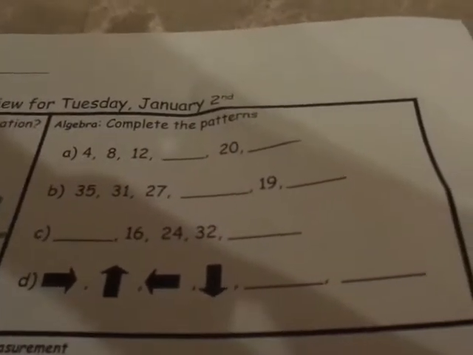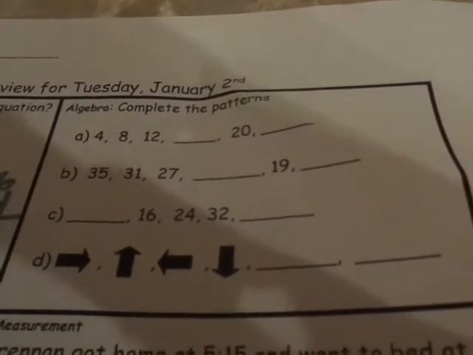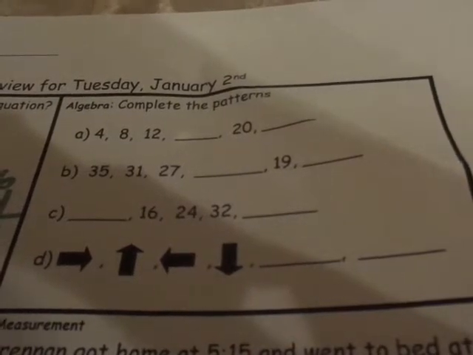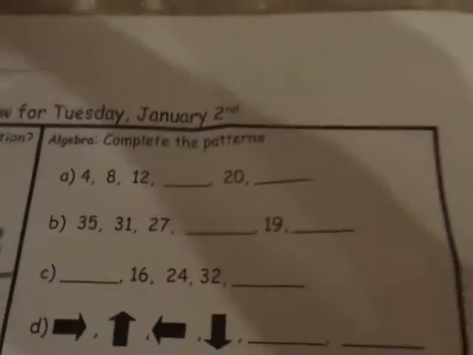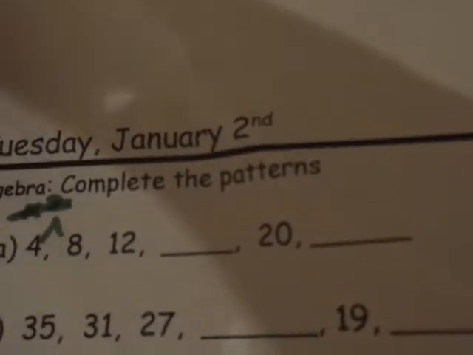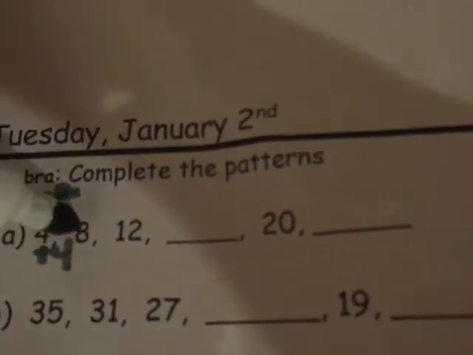Alright, the next question is showing us patterns. 3 of them are numerical, meaning they have numbers. 1 of them is symbols. So we have to figure out what comes next. So we have 4, 8, 12. So what can I do to 4 to get to 8? Well, I could multiply by 2, but 8 times 2 is not 12, so that doesn't work. I could add 4. 4 plus 4 is 8.